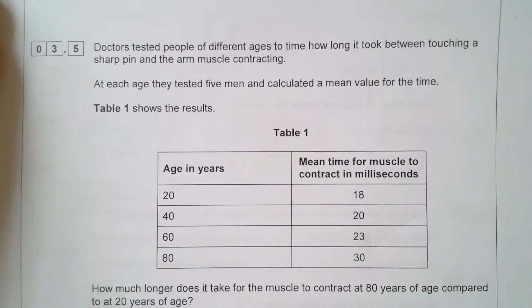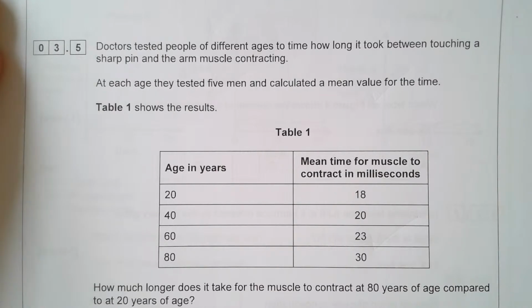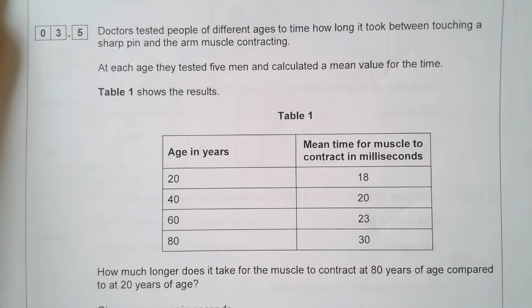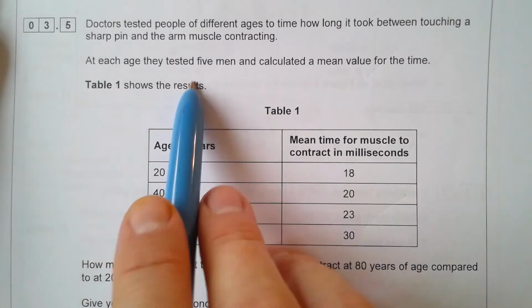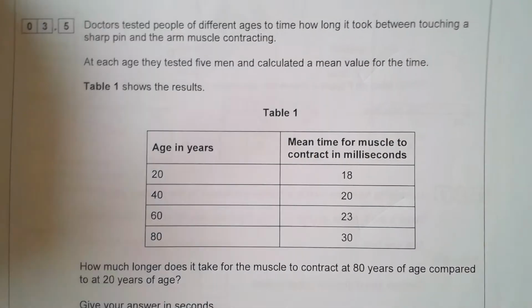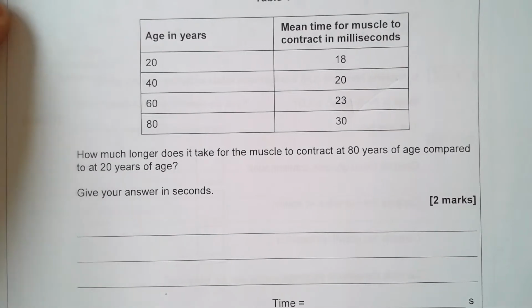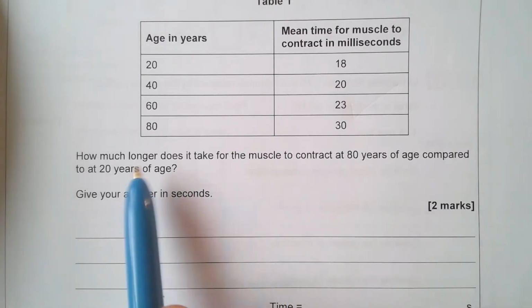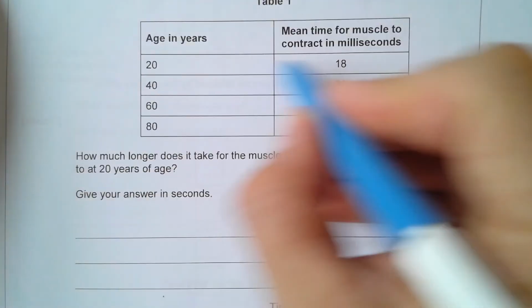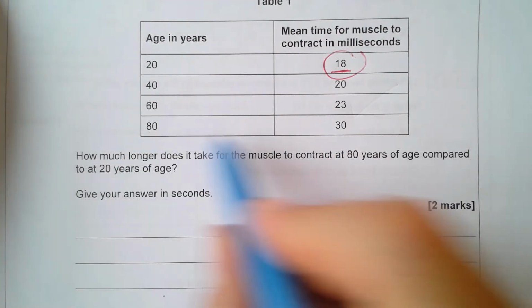Doctors tested people of different ages to time how long it took between touching a sharp pin and the muscle contracting. At each age they tested 5 men and calculated a mean value. So you've got a decent sample size. They calculated a mean value. So you're obviously going to have reliable data here. So how much longer does it take for the muscle to contract at 80 years of age compared to 20? So here's 20, which is 18 seconds. Here's 80, which is 30 seconds.